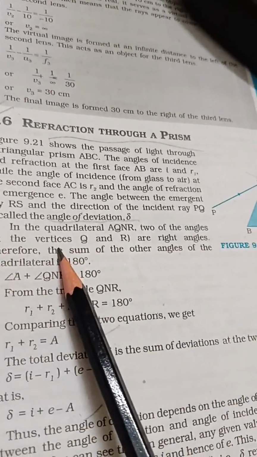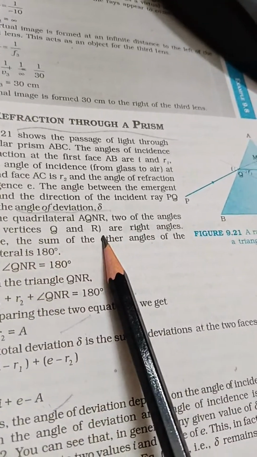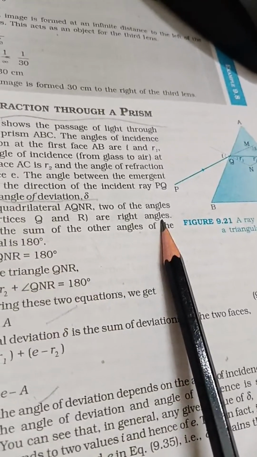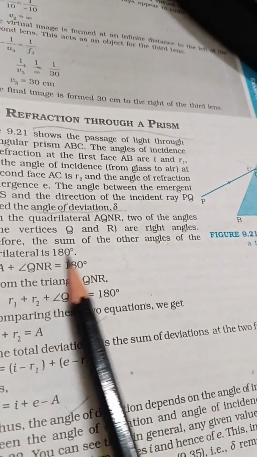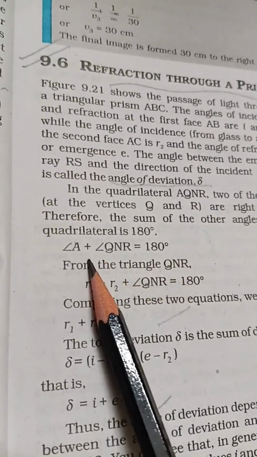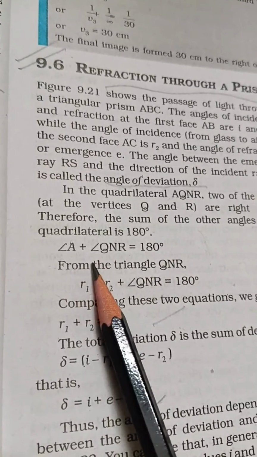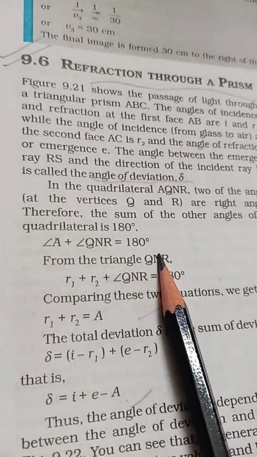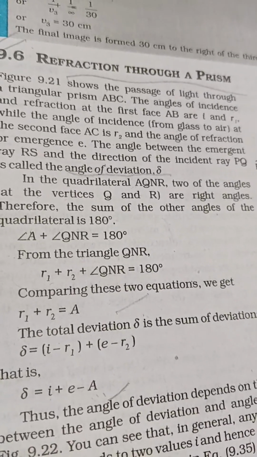Two of the angles at the vertices Q and R are right angles. Therefore, the sum of the other angles of the quadrilateral is 180 degree. Angle A plus angle QNR equal to 180 degree.